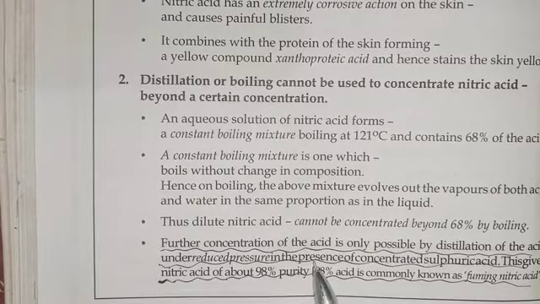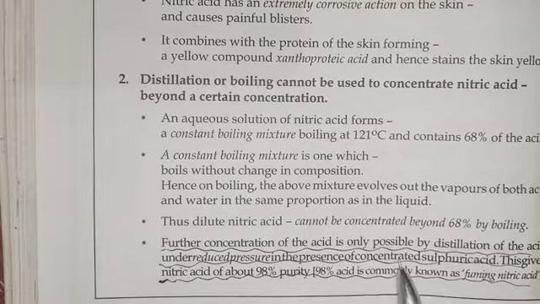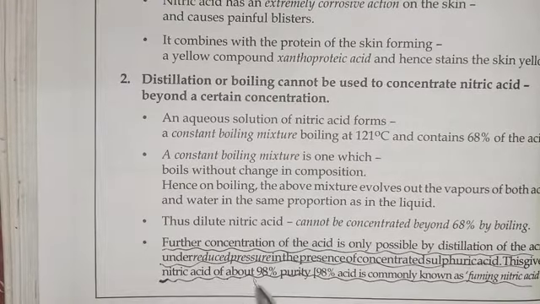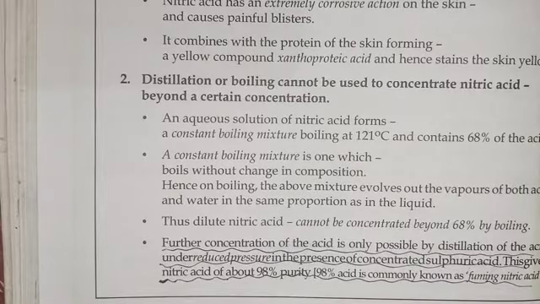Further concentration of the acid is only possible by distillation of the acid under reduced pressure in the presence of concentrated sulfuric acid. This gives nitric acid of about 98% purity, and that acid is also known as fuming nitric acid.